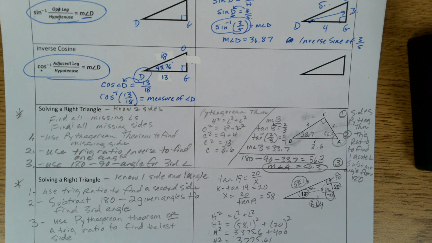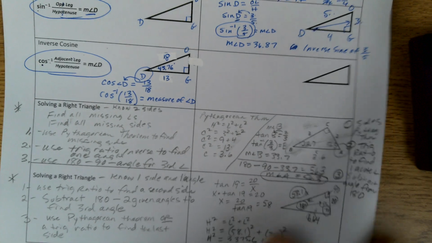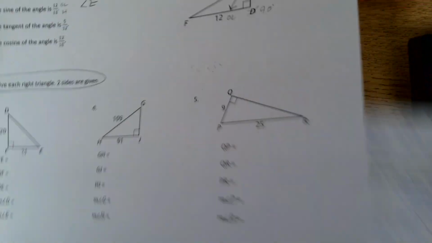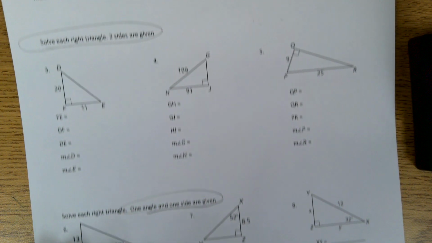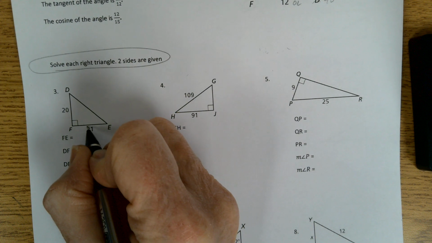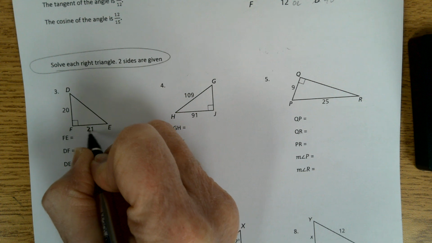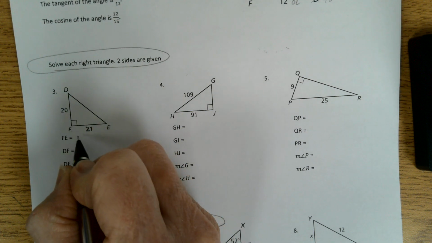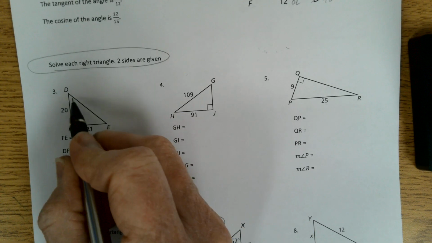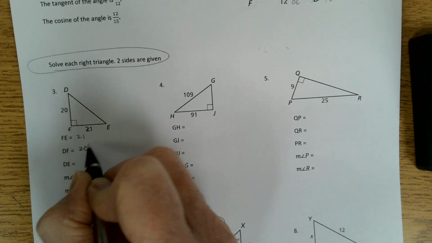Okay, this section's the hardest one. You're pulling everything together. Here's what we did. You guys only have 6 hard problems. That's it. So on this, this is 21. Okay, so some of this you already know. FE is 21. D to F is 20.